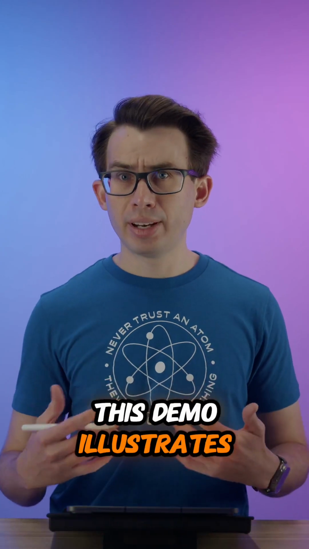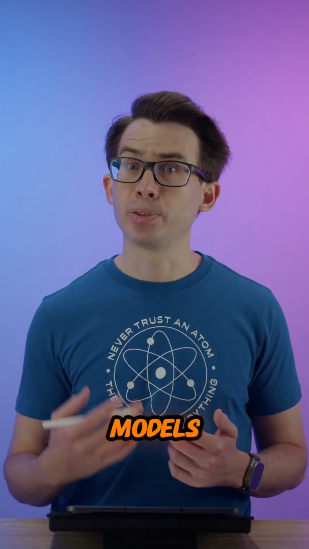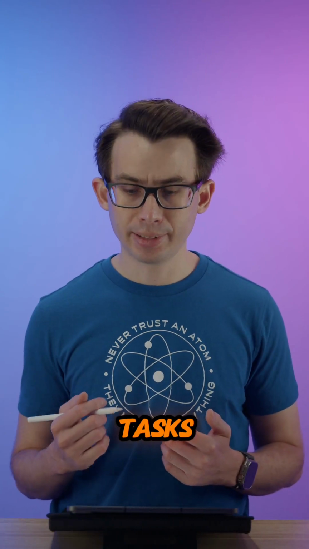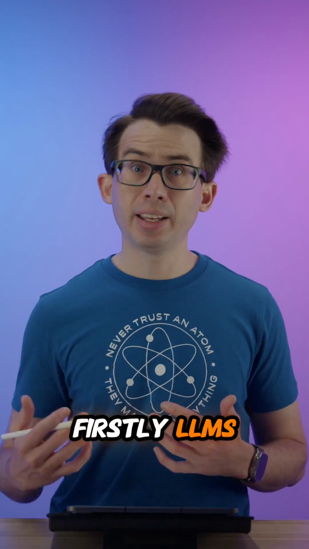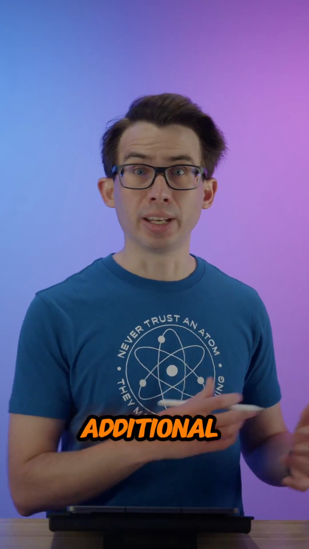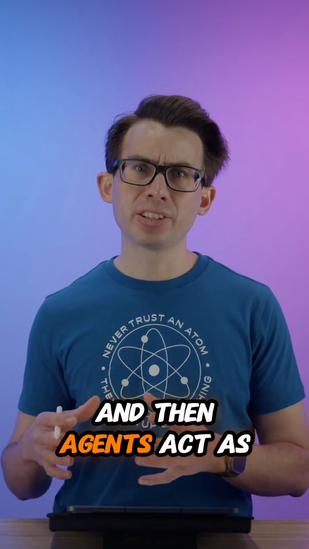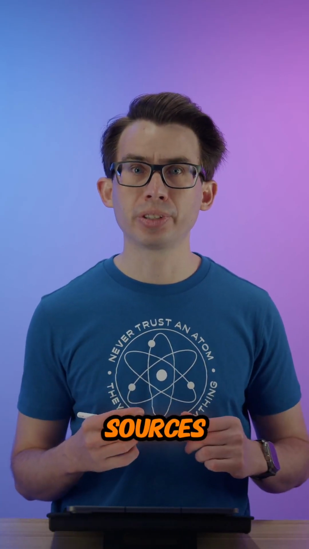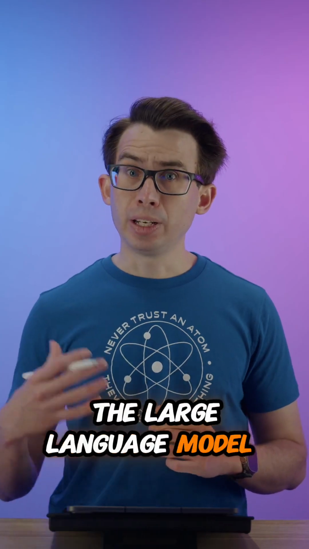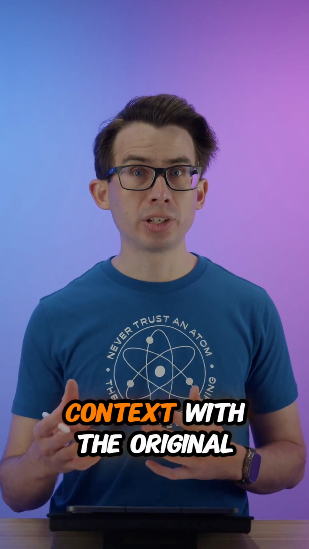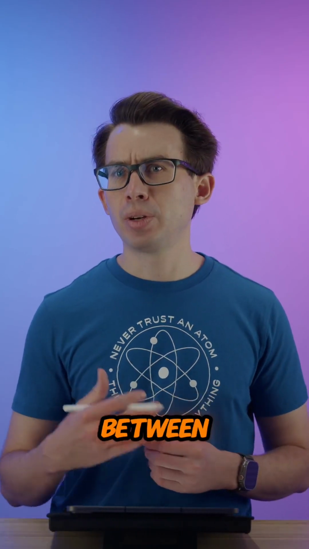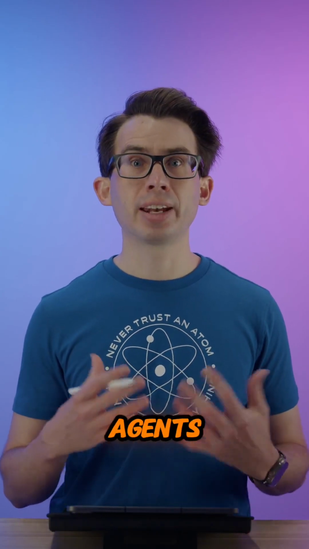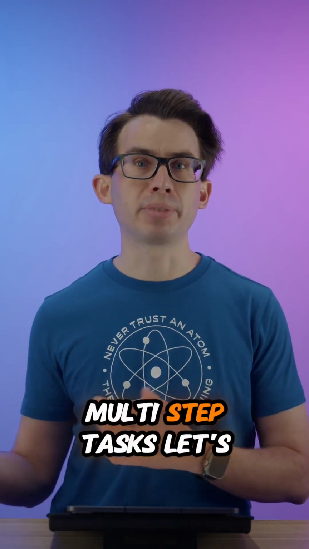This demo illustrates key points about large language models and agents in multi-step tasks. Firstly, LLMs can recognize when they need additional information, and then agents act as intermediaries, fetching specific data from external sources. The large language model interprets the new information in context with the original query, and this collaboration between large language models and agents enables handling of complex multi-step tasks.